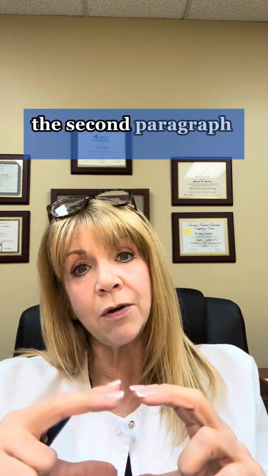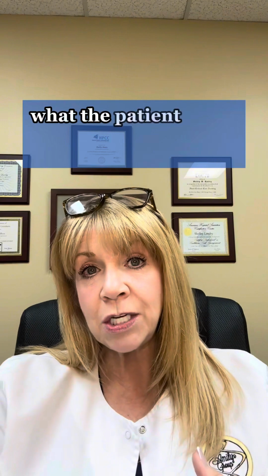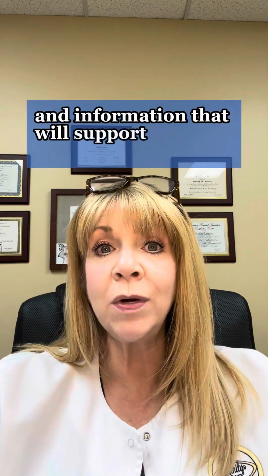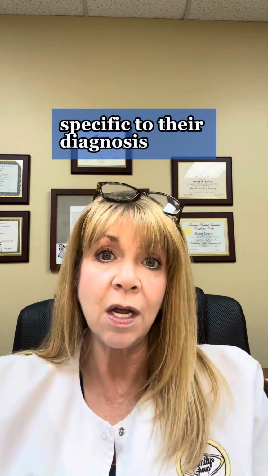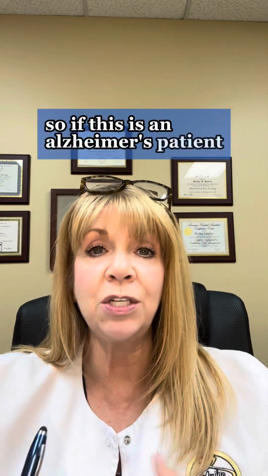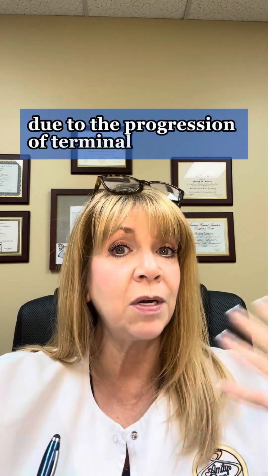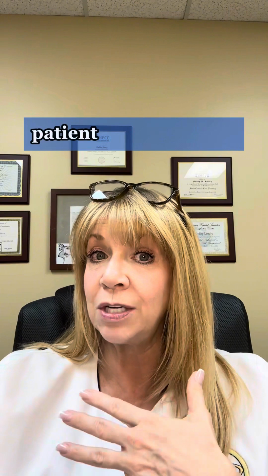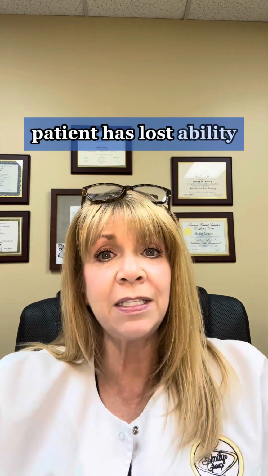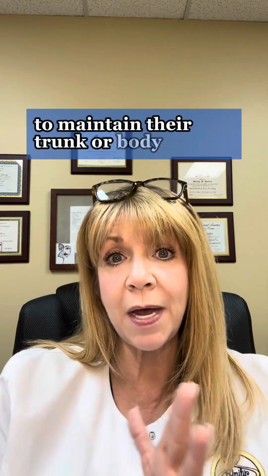The second paragraph is going to be what the patient looked like when I got there, and information that will support the hospice diagnosis specific to their diagnosis. So if this is an Alzheimer's patient: upon arrival, patient lying in recliner. Due to the progression of terminal end-stage Alzheimer's, patient has lost the ability to maintain their trunk or body control.